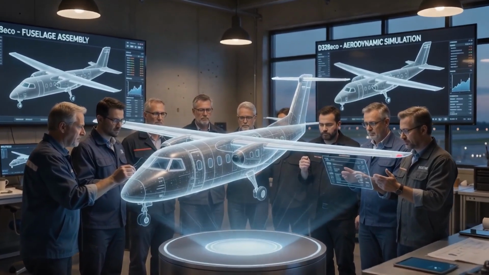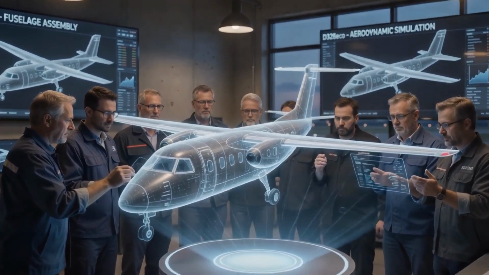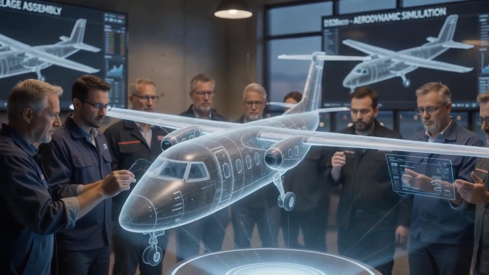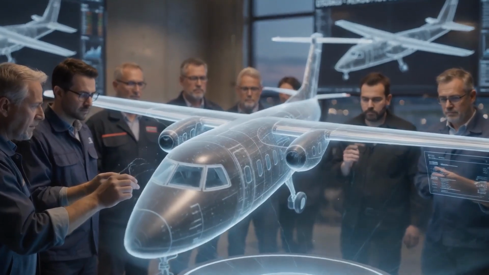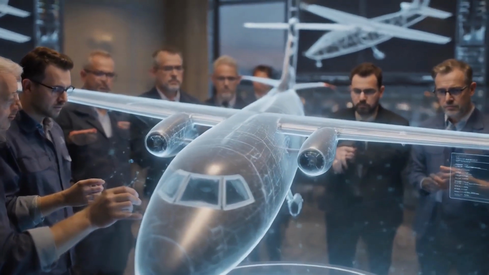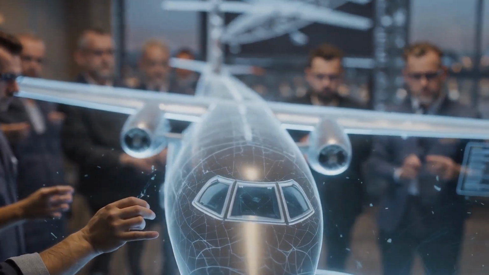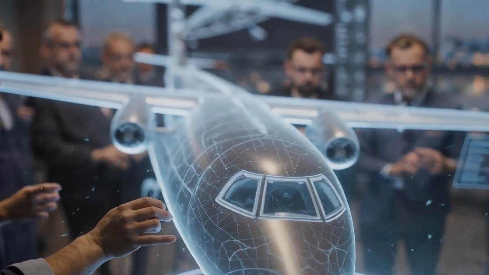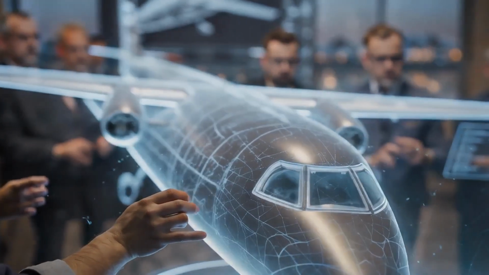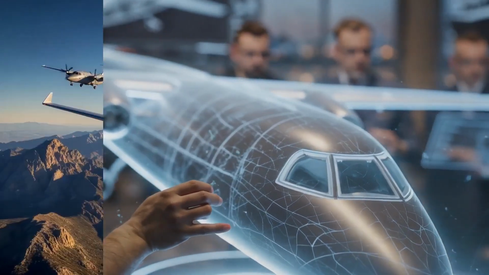3D modeling and design. Development cycles are accelerated by using advanced 3D modeling and data sharing, as shown by Deutsche Aircraft in their D328 Eco project. These advancements are helping to drive a comeback for turboprop technology, driven by the need for increased sustainability and better economics on regional routes.